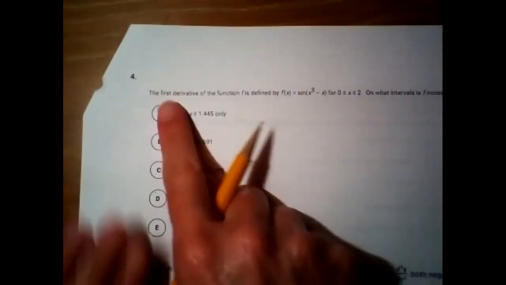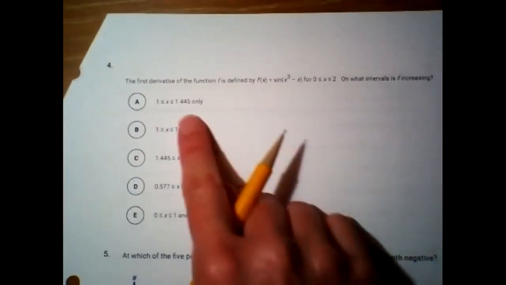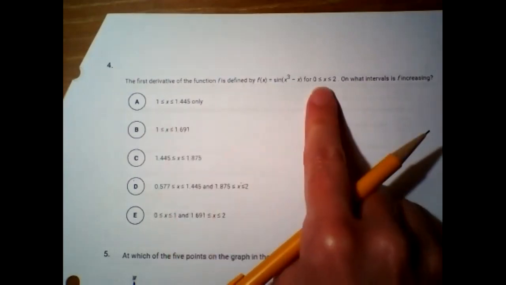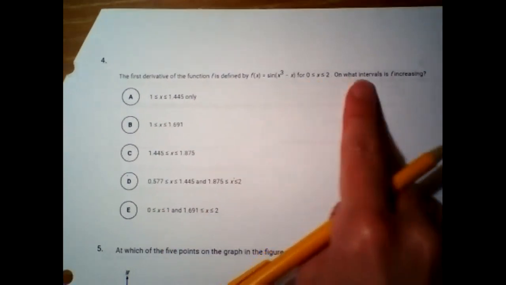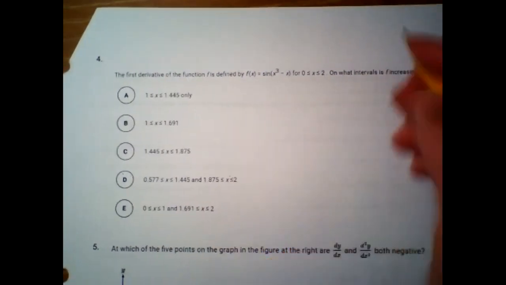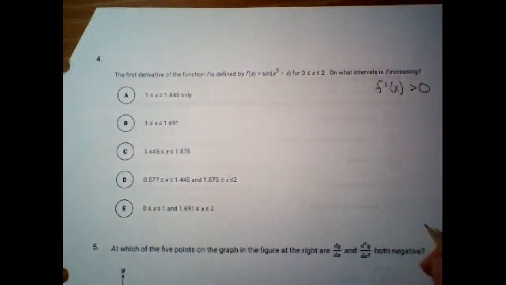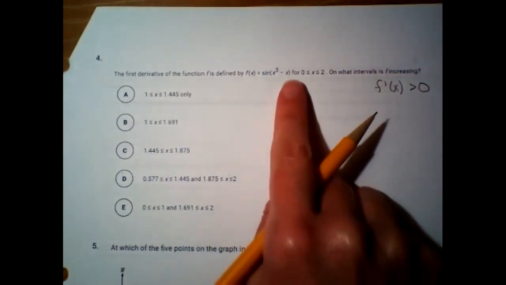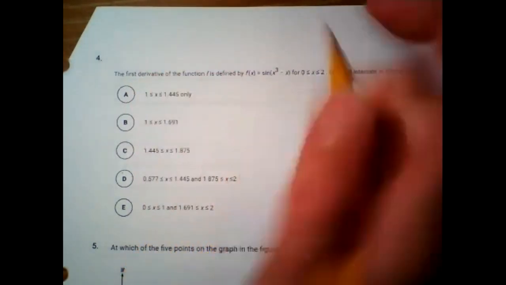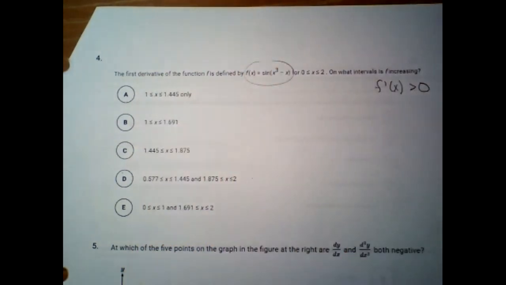Right, number 4. The first derivative of a function is defined by this, and I can already tell I'm going to need a calculator for this because I've got all these crazy decimals. This is our interval 0 to 2. On what intervals is f increasing? Now f is increasing where the derivative is positive or above 0. So since they gave us the derivative, and this is the first derivative function, we want to know where this graph is above 0, so above sea level.